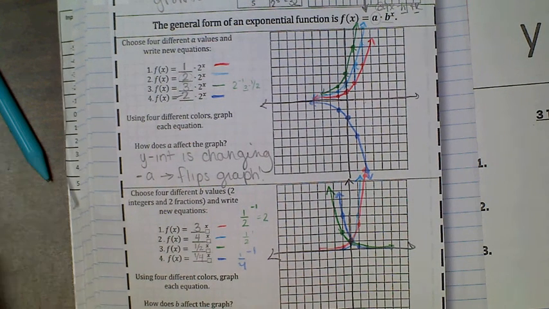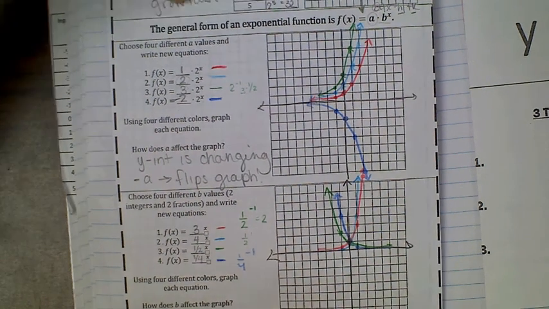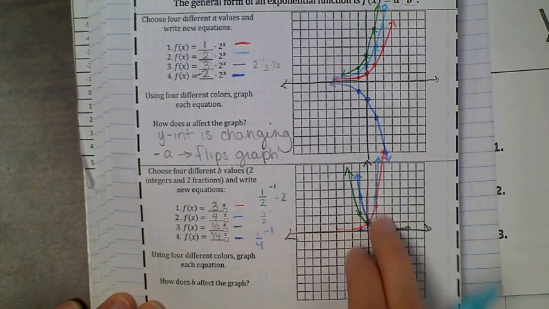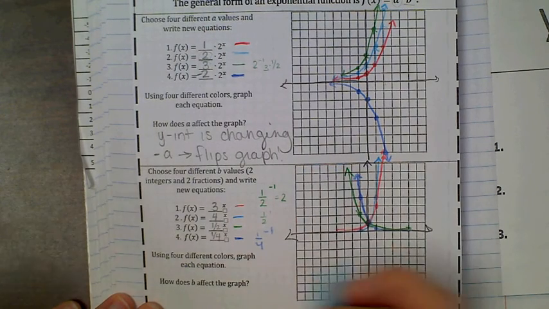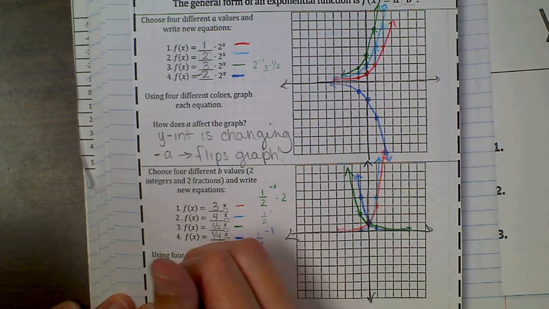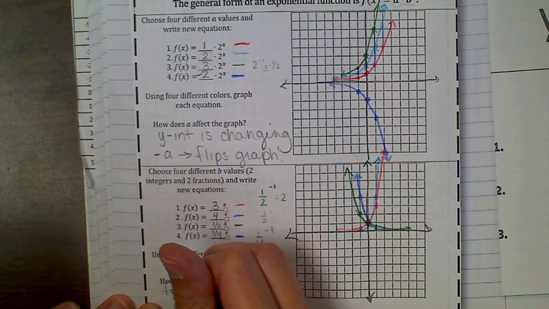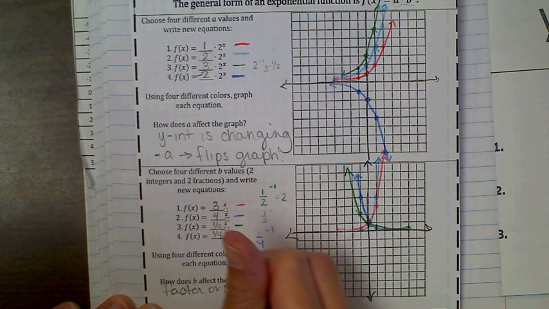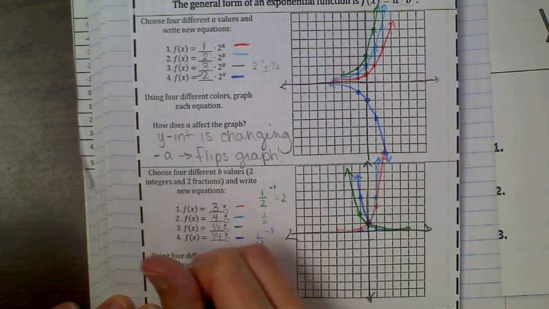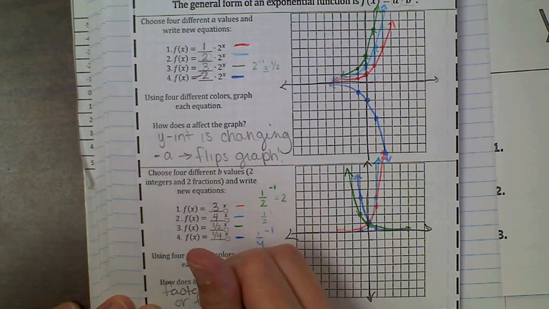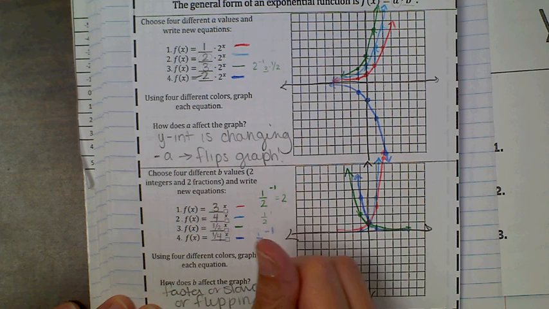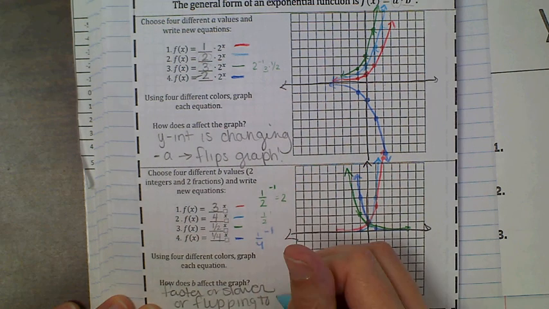So how does b affect the graph? B is making it go faster, slower, or if it's fractional, it's flipping it around. So faster or slower, or flipping to a straight up L, not a backwards L.